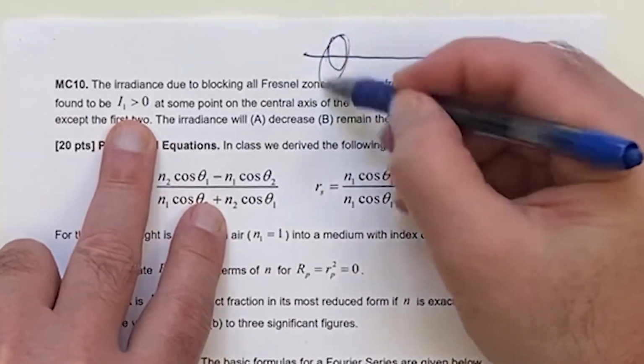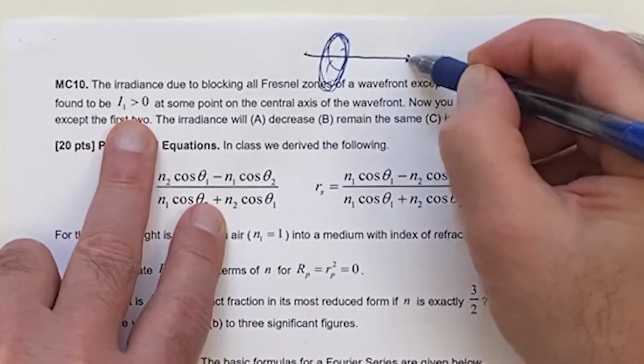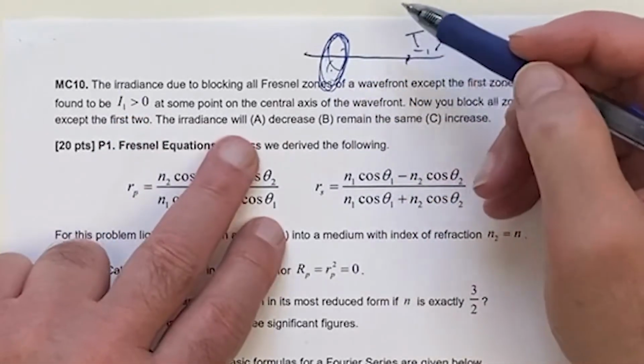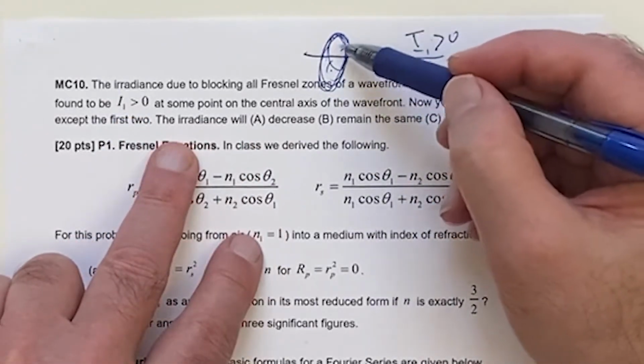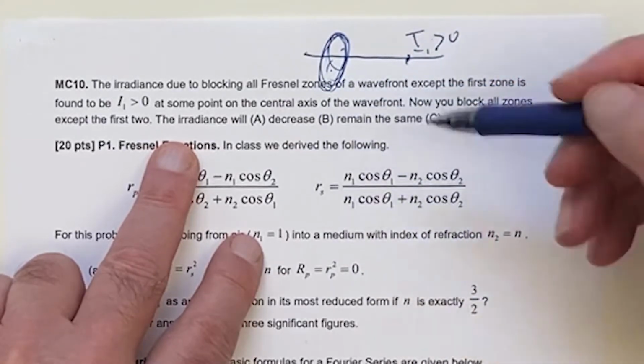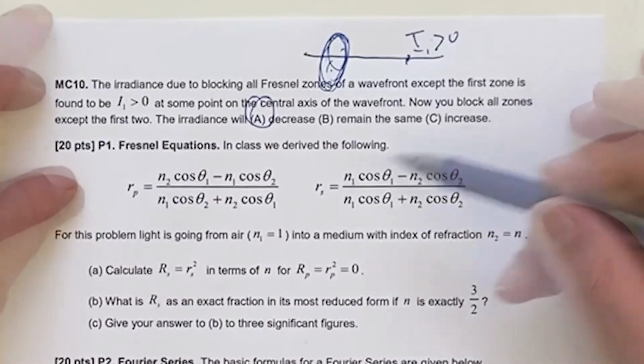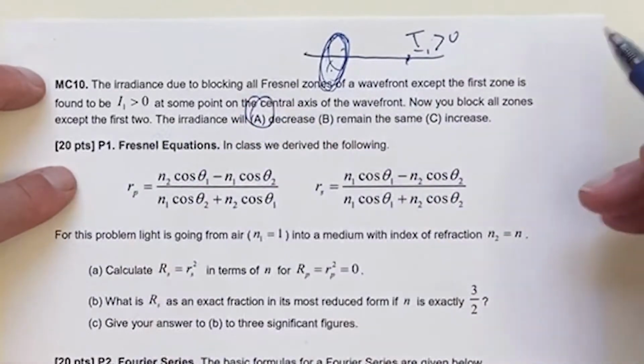Central axis from the zones. So if you're at a certain point here, you're seeing something, I1 greater than 0, then if you now block all the zones except the first two, that second one is going to work against you. So that's going to decrease. That's what's going to happen there. This is our first problem.